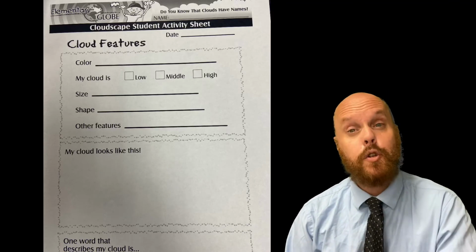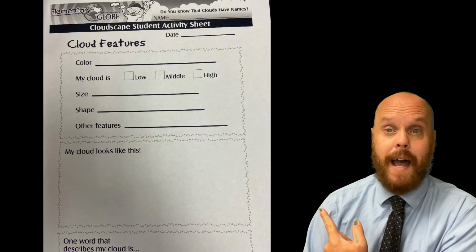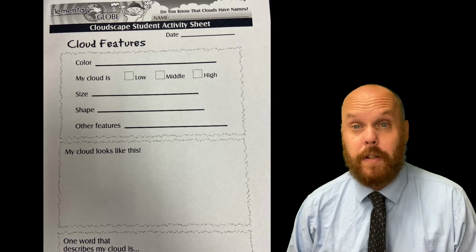So, in today's activity, I want you to find a cloud. We're going to go outside and take a look up into the sky. And I want you to find a cloud to see if you can identify it. If you look at the activity behind me, you're not just going to draw the cloud, but you're going to tell me some of its features, like what color is it? Because we know the darker the cloud, the more rain we might get.